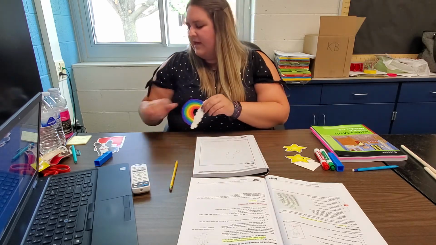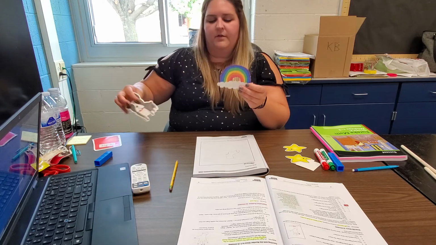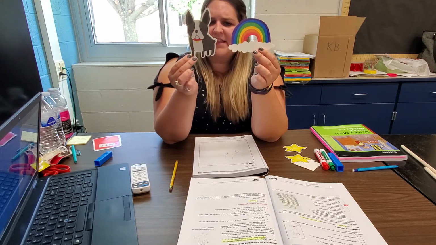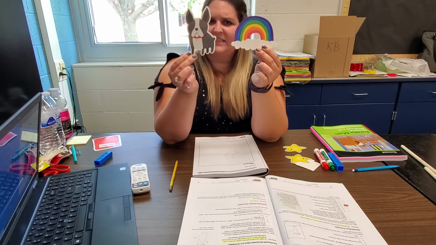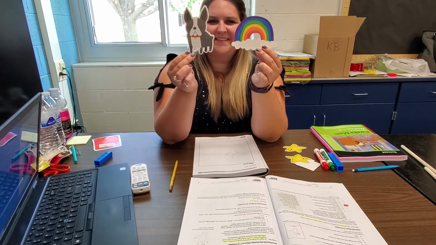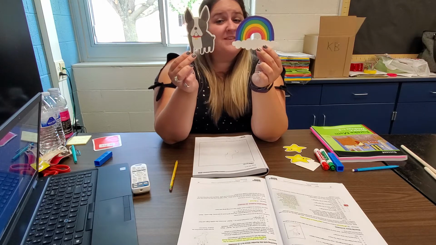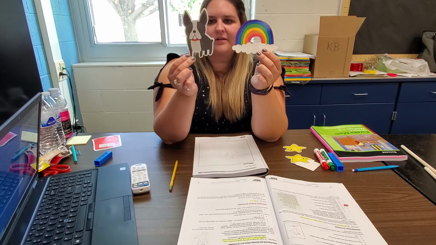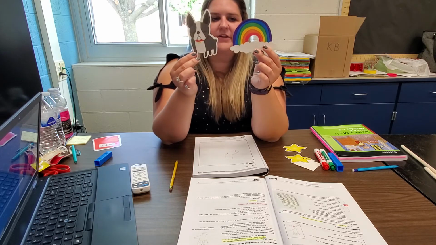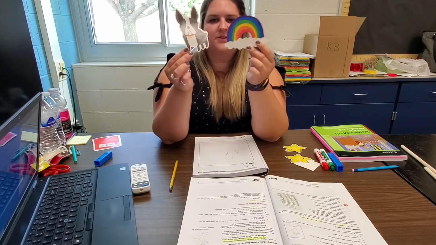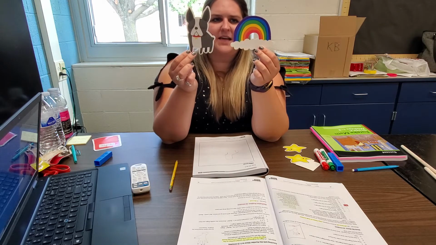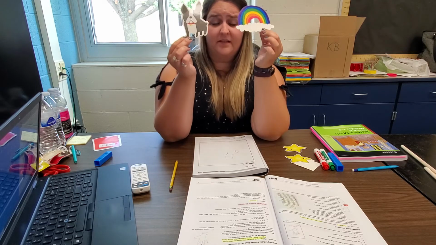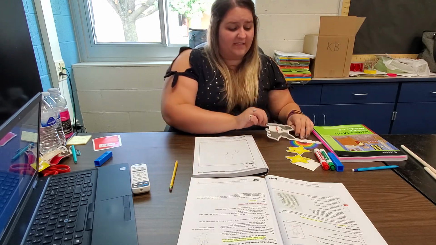What if I held up a rainbow and a dog? Are these exactly the same or not exactly the same? You got it. These are not exactly the same. One is a rainbow and one is a dog. Sure, they might have similar colors. There's red in this and there's red in this one, but they are not the same size. They are not the same shape. They aren't even the same thing, right? These are very different. They are not exactly the same.